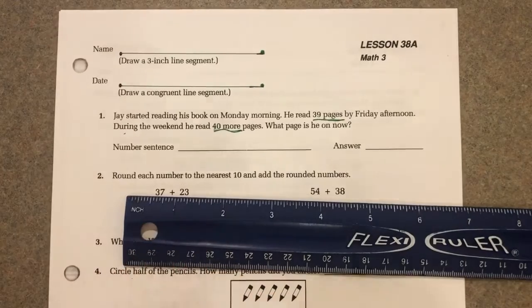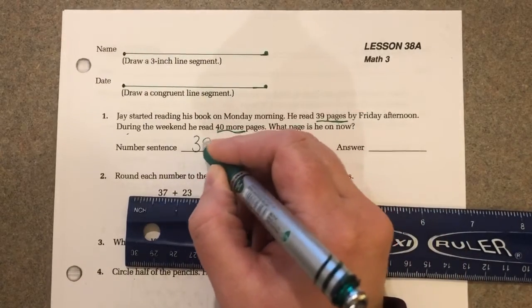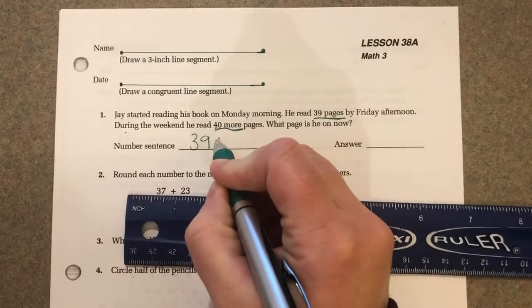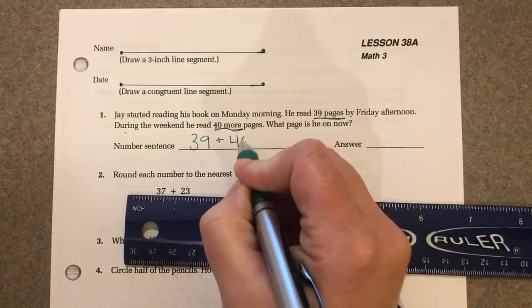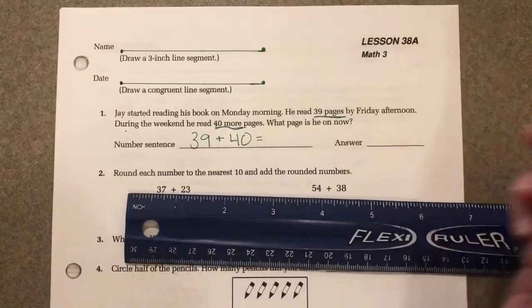So I'm assuming he started at the beginning of the book. Oh yeah, he started reading his book on Monday. So first he read 39 pages during the week. Then he did 40 more over the weekend. So more means add. So what page is he on now? We have to figure out by adding it up.